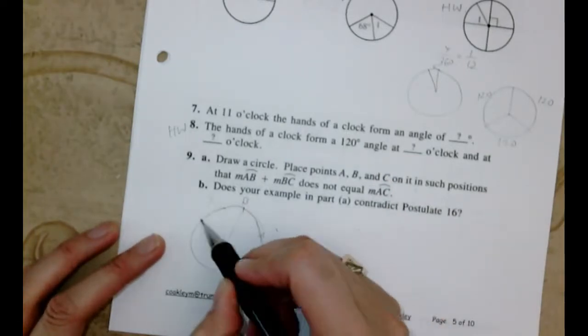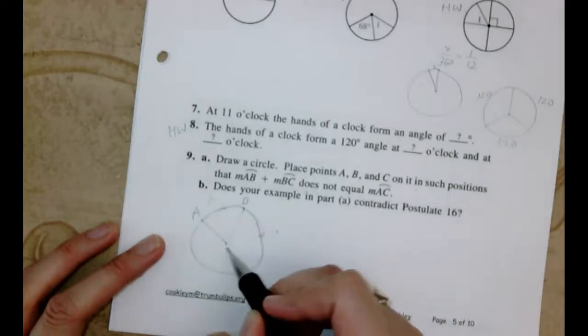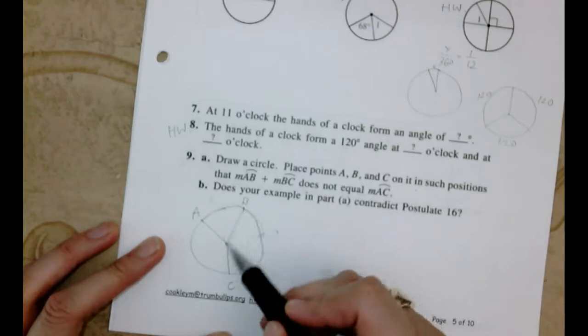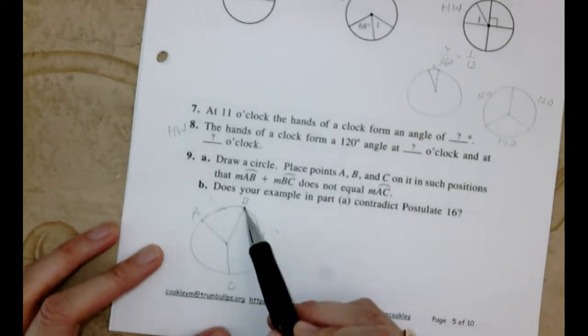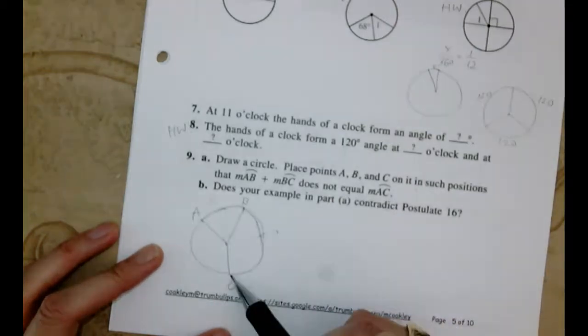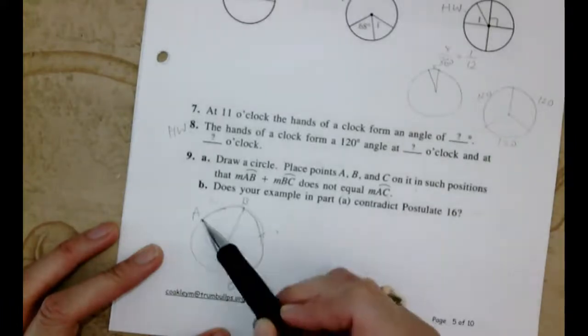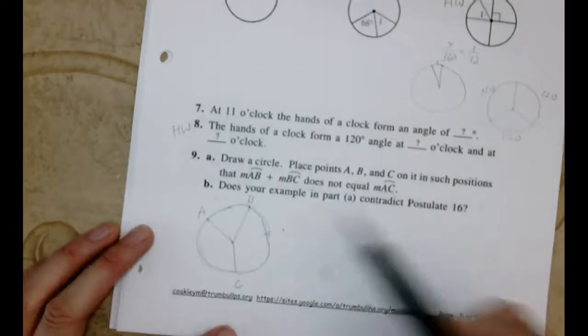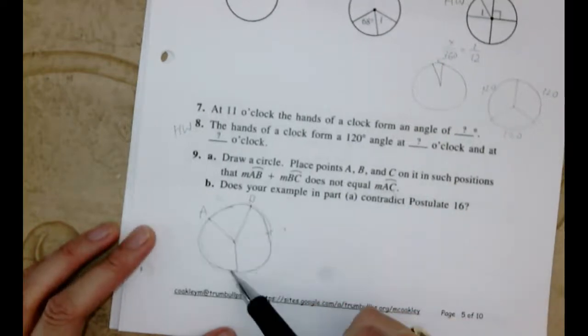So you have to say different angles. Let's put A over here, and let's put BC over here. Then the measure of arc AB plus the measure of arc AC. Now the measure of arc AC is this one, right? Because it is two letters, so it has to be the minor arc. So it becomes this instead of this. This is a major arc now.